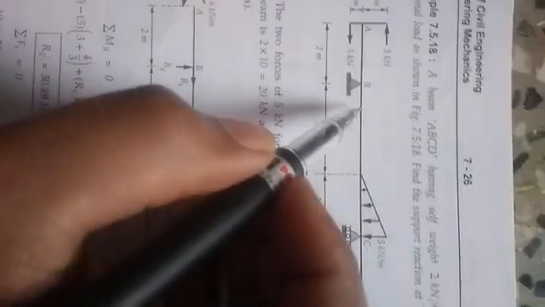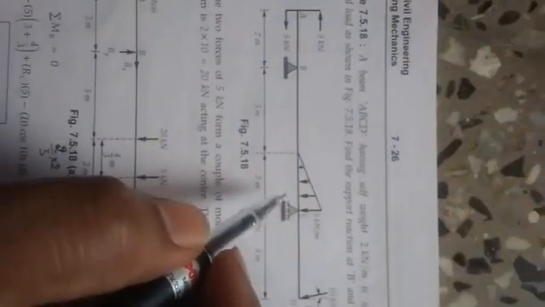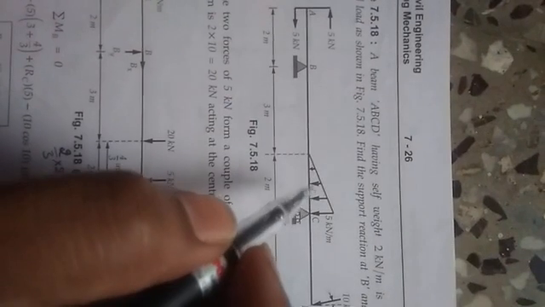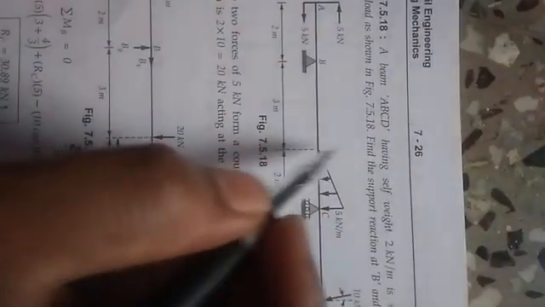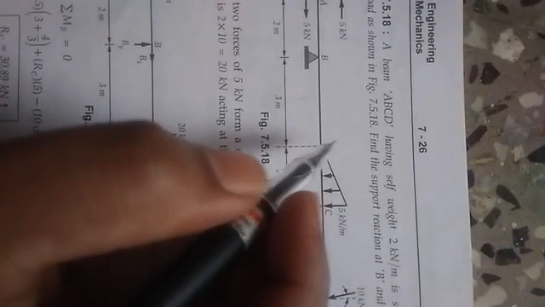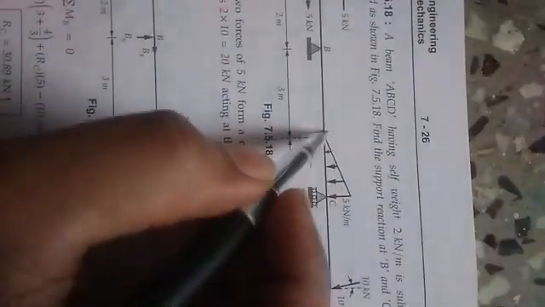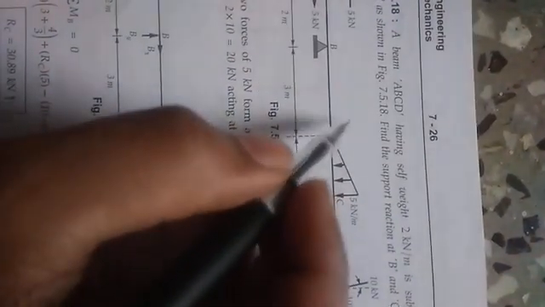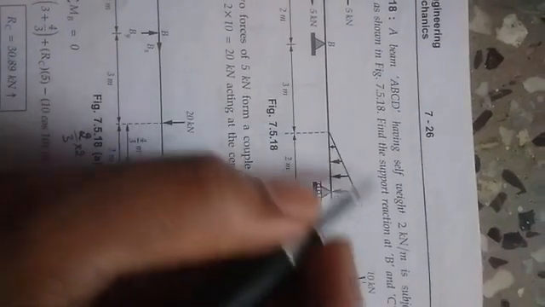Compared to the previous problem, there are a few changes. When the self weight is given, the load of the beam acts exactly at the center. Don't forget that if the self weight of any beam section is given, the total load of the complete beam will be acting exactly at the center as a concentrated load. So you have to do it like this.